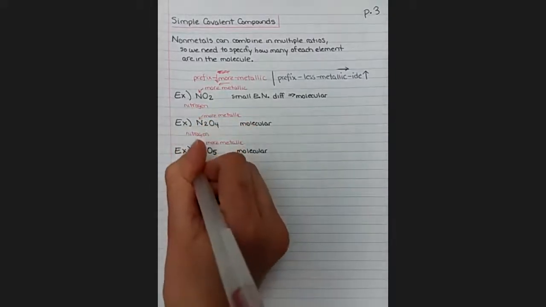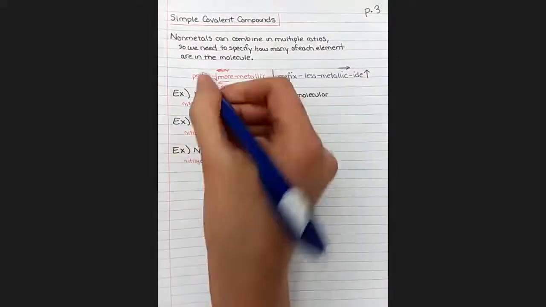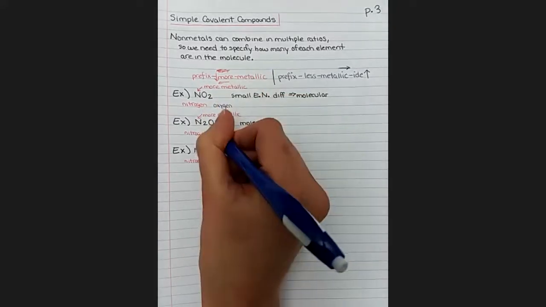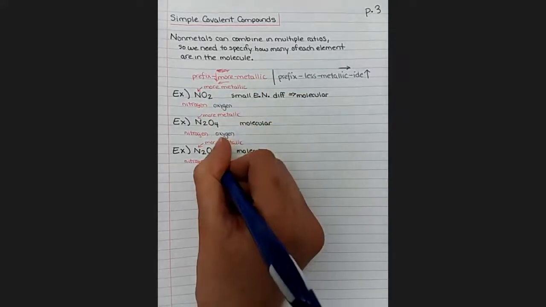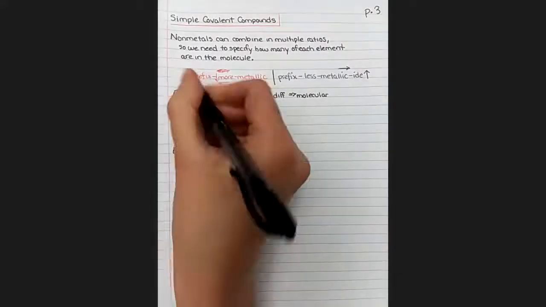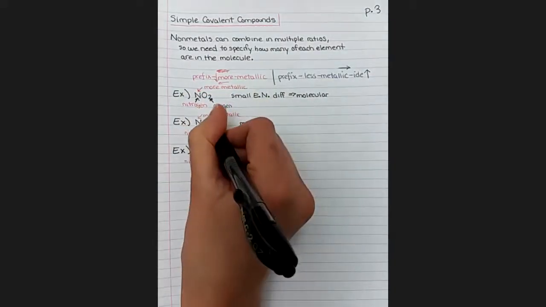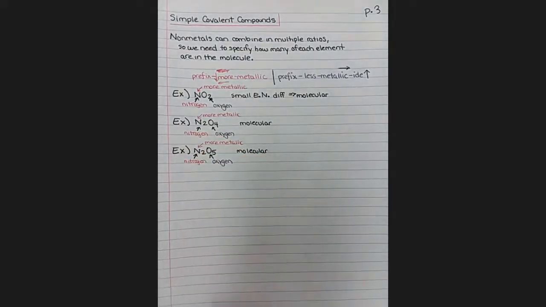Nitrogen, nitrogen. And O is called oxygen. No one should be surprised by this, but we'll write it for the sake of completeness. Nitrogen and oxygen, nitrogen and oxygen, nitrogen and oxygen. Okay, so far everything is the same for the process we've gone through.